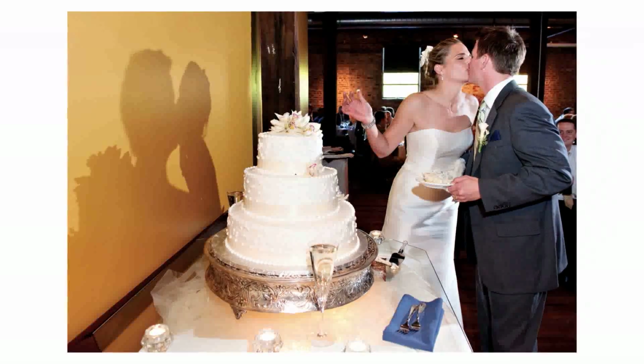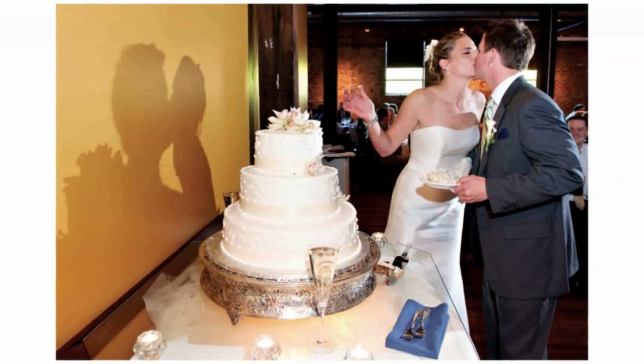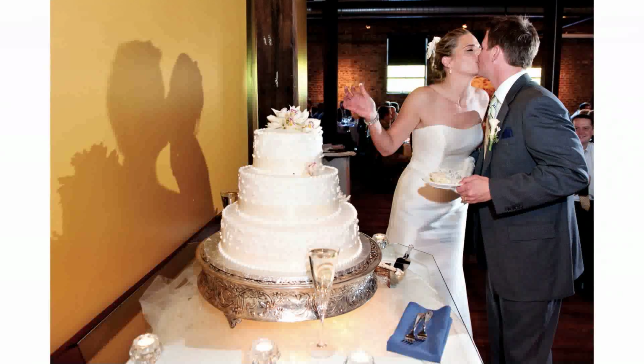Here I used a second speedlight on a stand pointed at the back of the couple to throw their shadow onto the wall. I feel that the shadows created by using a second flash add to the visual interest of the photograph.